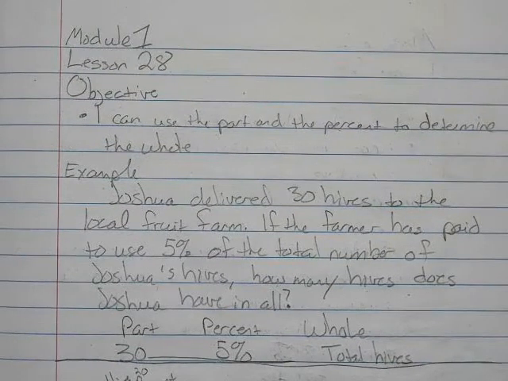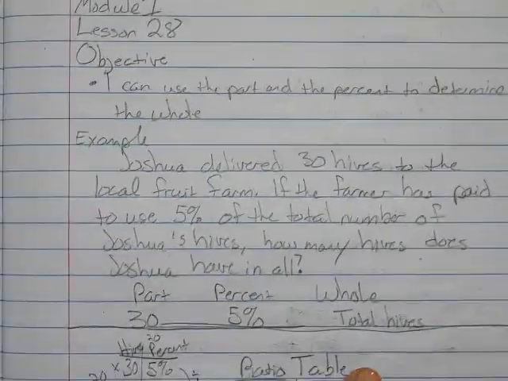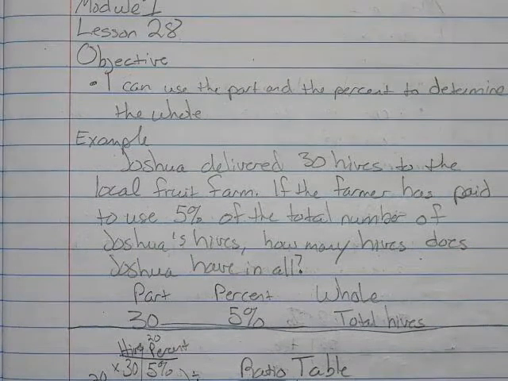Lesson 28 continues with what we've been doing with percents and decimals and fractions. In this lesson, you're going to make sure that you can use the part and the percent to determine our whole. So, for example, Joshua delivered 30 hives to the local fruit farm. If the farmer has paid to use 5% of the total number of Joshua's hives, how many hives does Joshua have in all?